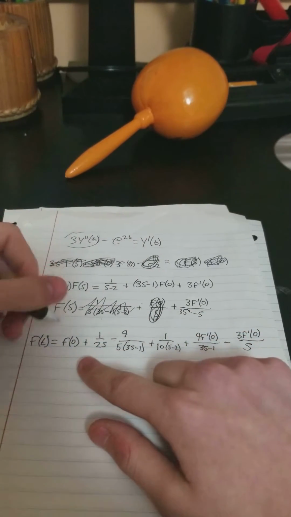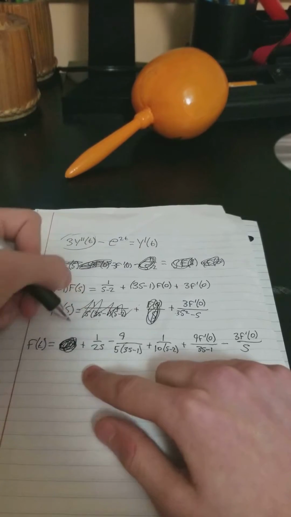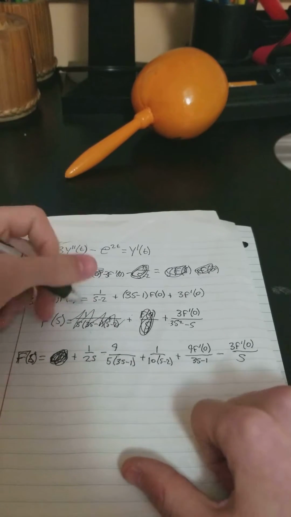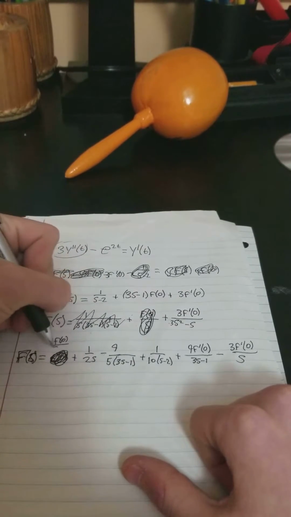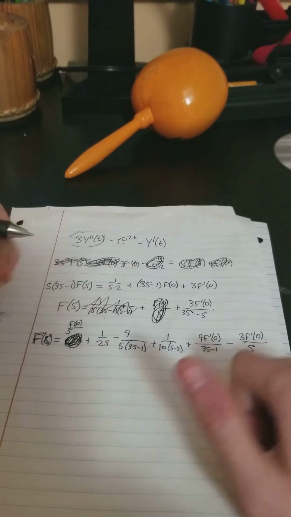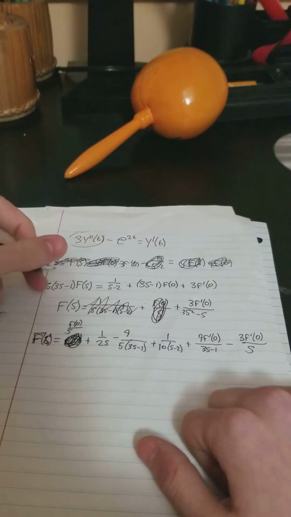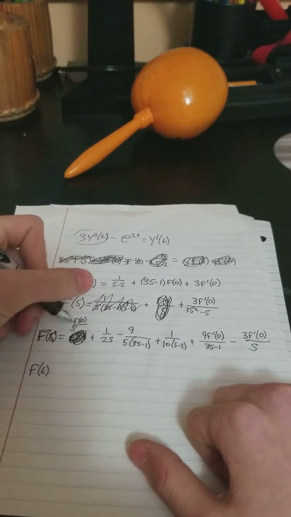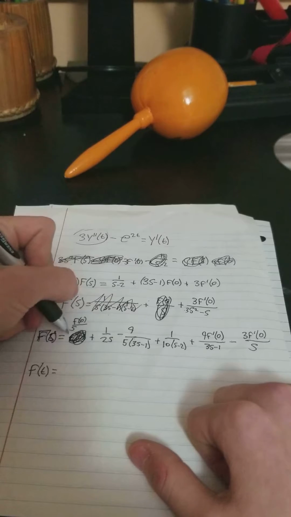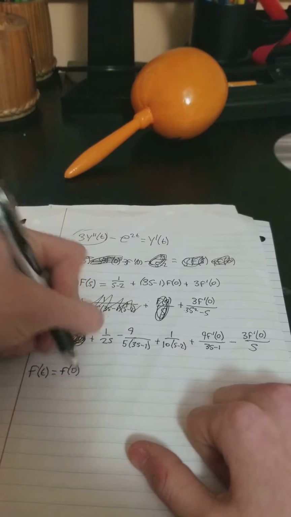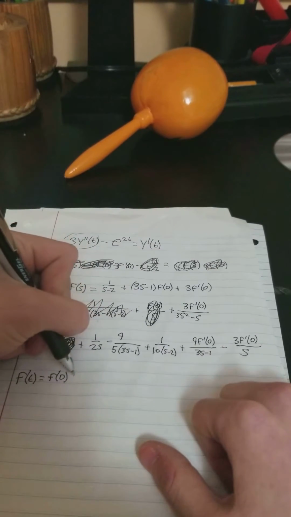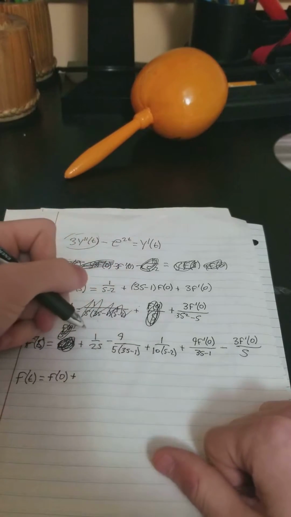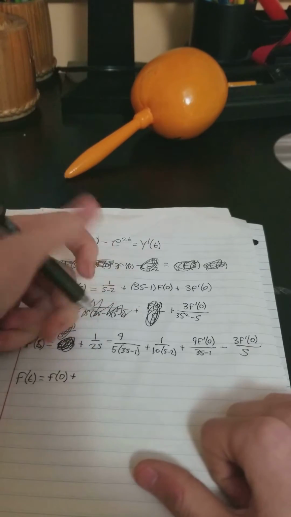Oh, crud. I didn't even inverse the Laplace yet. So I'll still write f of 0 over s, because I only inversed this one. Okay, all right, now we can get to the inverse. So now we have f of t. So the inverse of f of 0 over s is just f of 0. Okay, so we got that. 1 over 2s would just be 1/2 times 1 over s. So that'd just be 1/2.